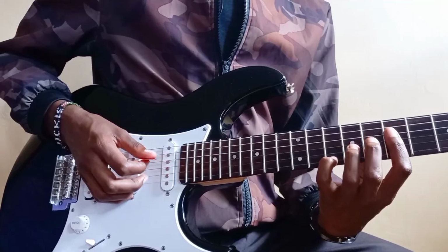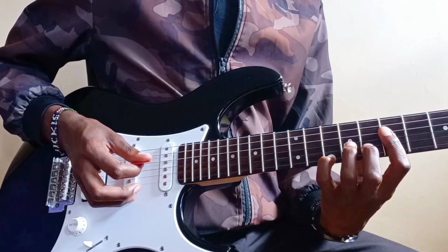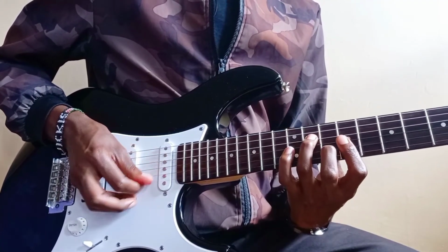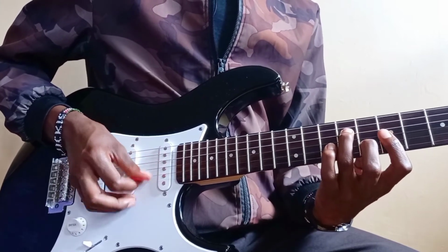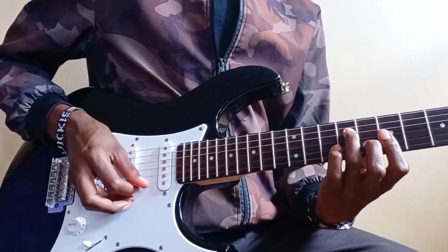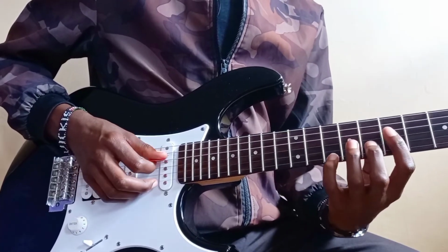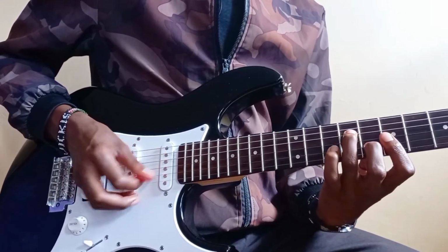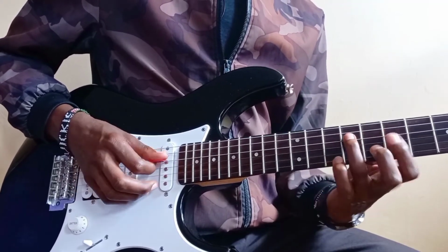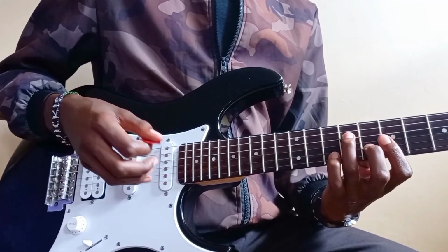Yeah, so you can start by that simple exercise. Just play the 1 and then the 4 and then the 5 and then the 4. The 1, the 4 and then the 5, and then you can go increasing the speed. That. Yeah, that's how easy it is.